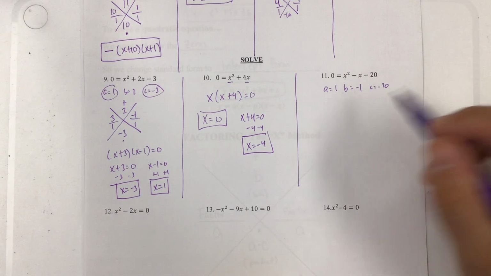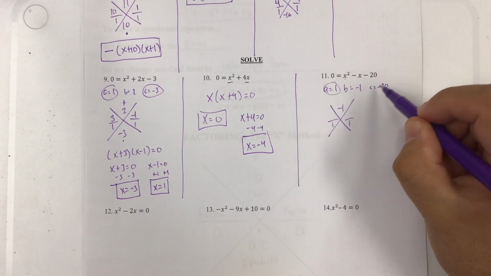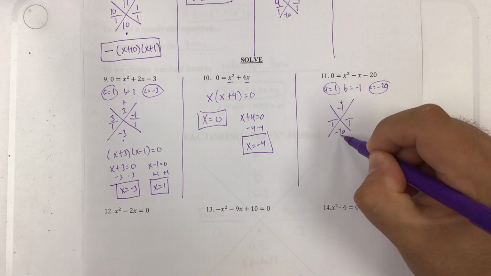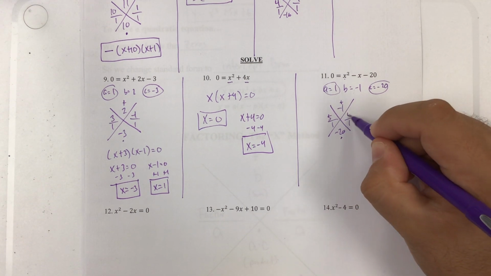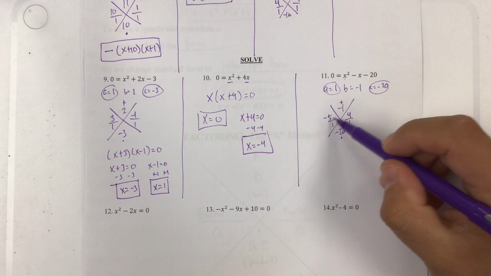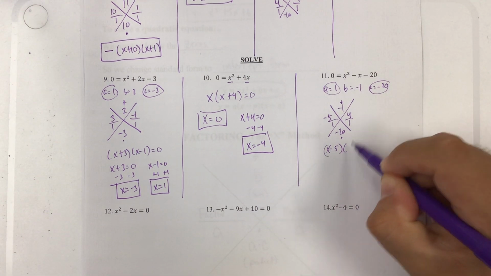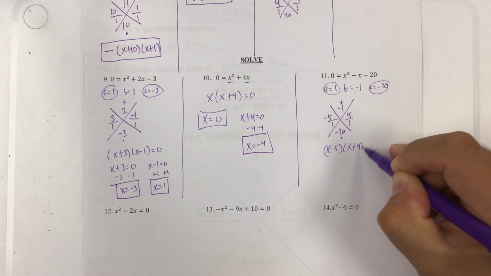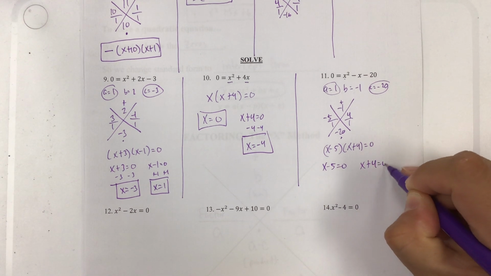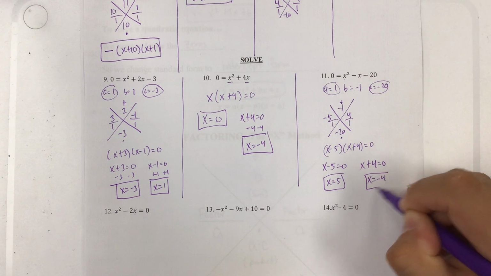All right, from here, x method, negative 1 on the top, divide by 1. 1 times negative 20 is negative 20. My factors that add to negative 1 but multiply to negative 20 are going to be 5 and 4 and negative 5, right? Negative 5 plus 4 is negative 1. Negative 5 times 4 is negative 20. So this would be x minus 5. This would be x plus 4. Set equal to 0. Now we set each factor equal to 0, and we solve. At this point here, I'm just going to solve: x equals 5 and x equals negative 4.